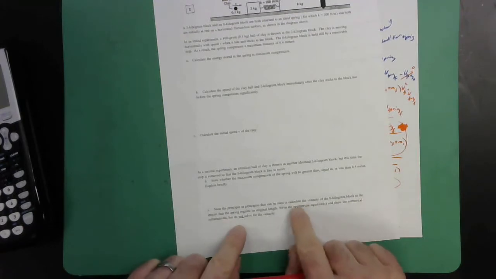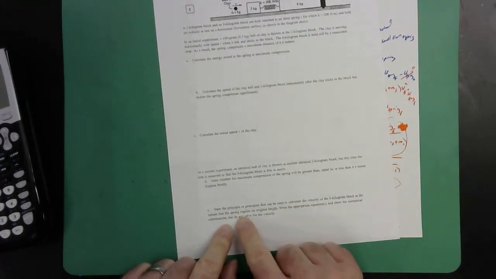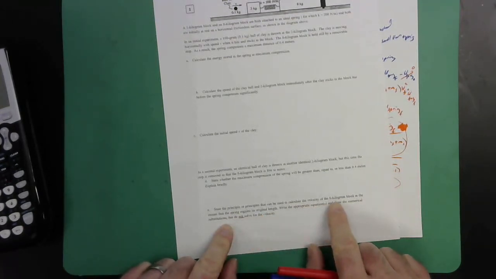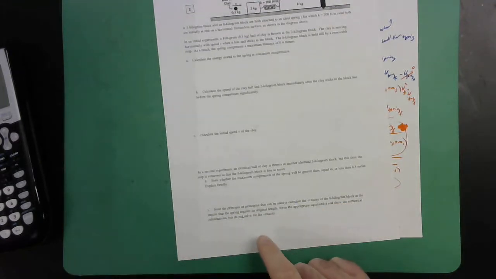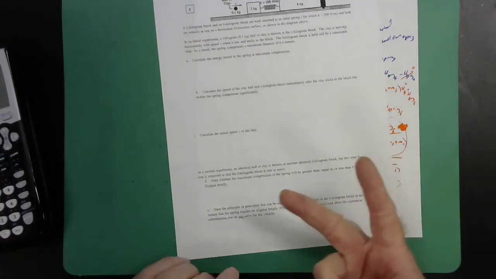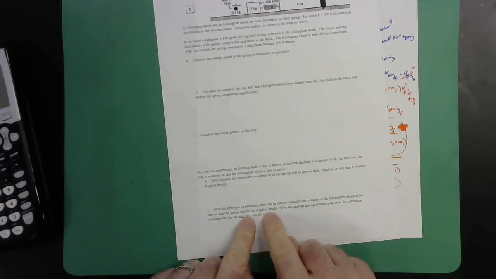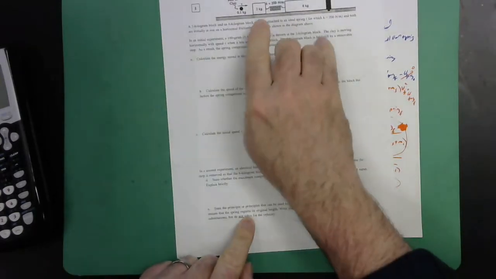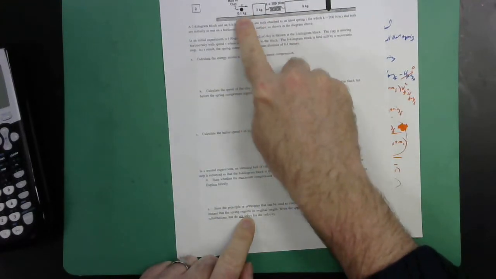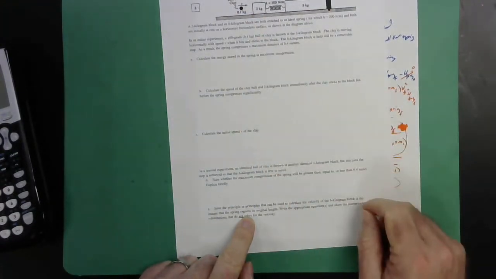Can we figure out how fast the 8-kilogram block will be going the instant the spring regains its original length? If I were doing this, I would probably be using two things. I'd be using conservation of momentum because that center mass has to keep going at constant speed. And I'd be using conservation of energy, saying, when the spring's back at its original length, there'd be no energy left in the spring. It would all be in the kinetic energy of the block and clay and this 8-kilogram block, right?